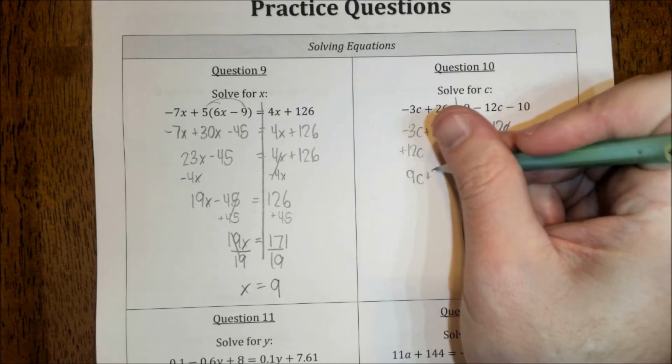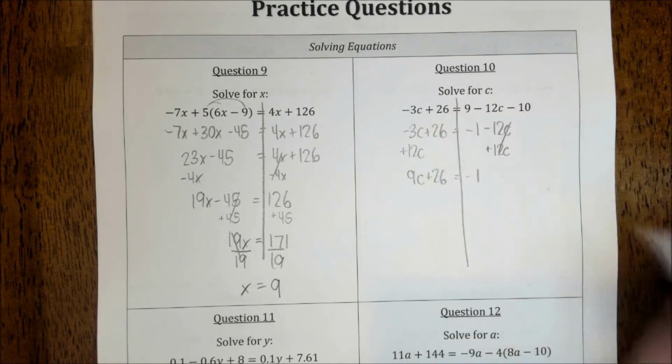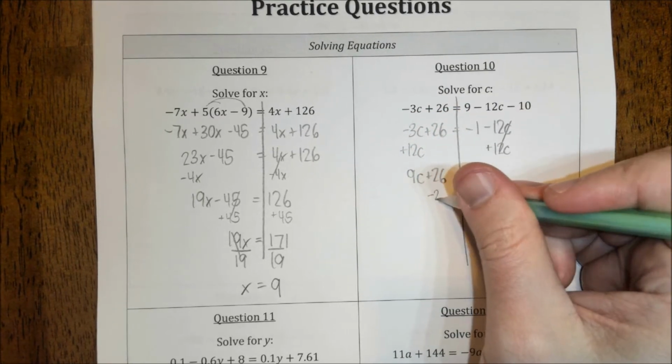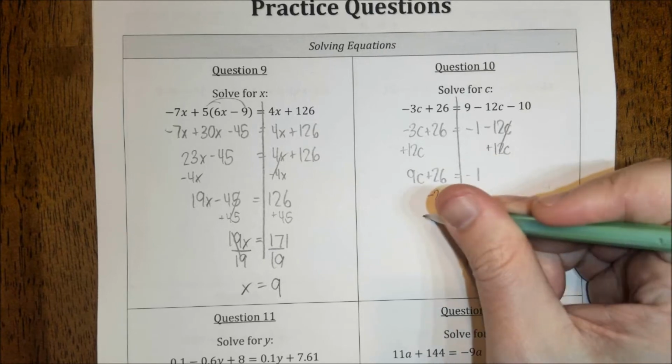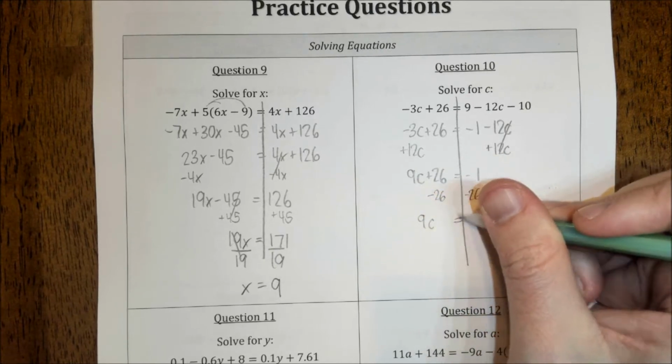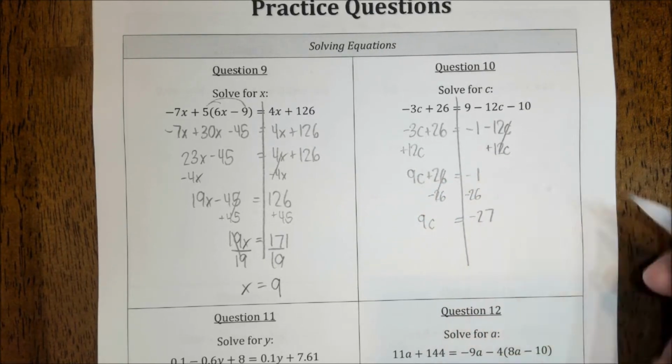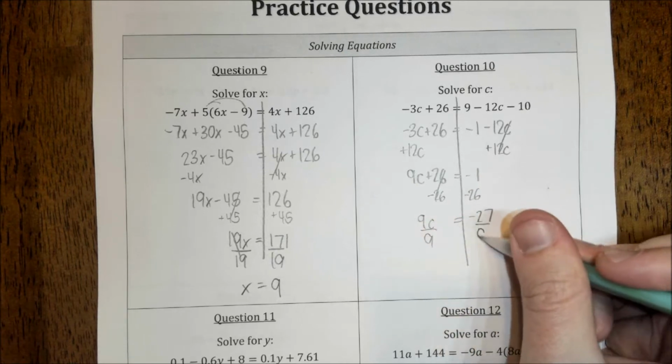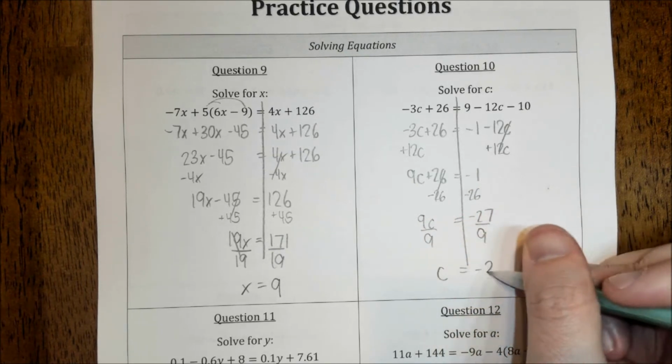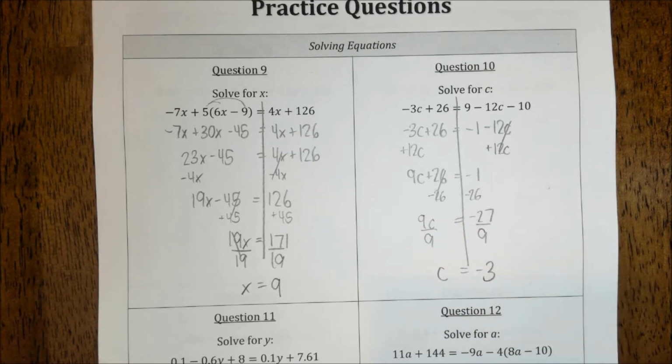We'll get 9c plus 26 equals negative 1. Then we do minus 26 to both sides and we get 9c equals negative 27. Divide both sides by 9. We get c equals negative 3.